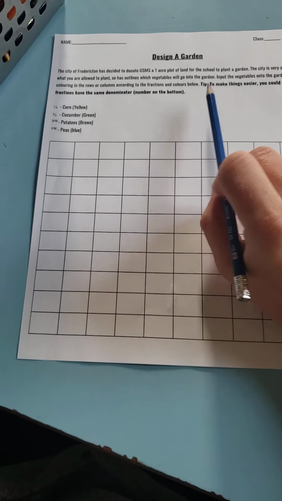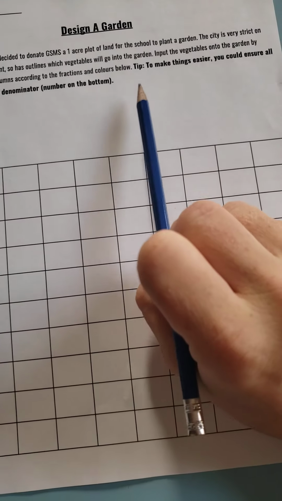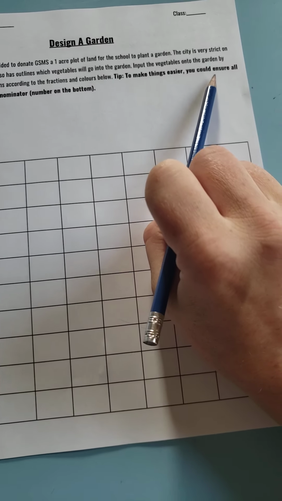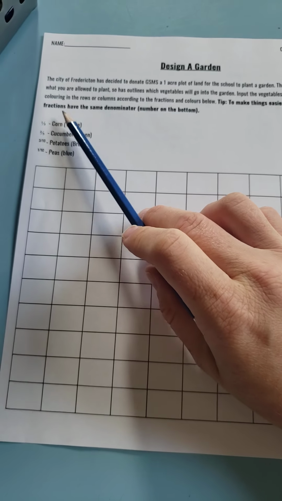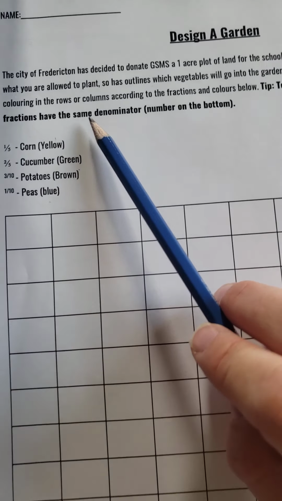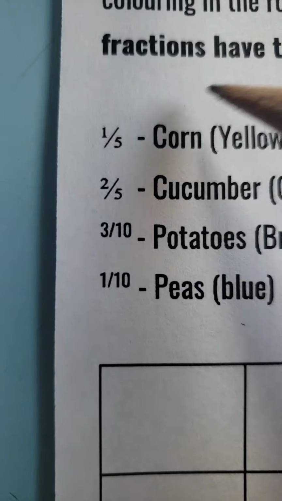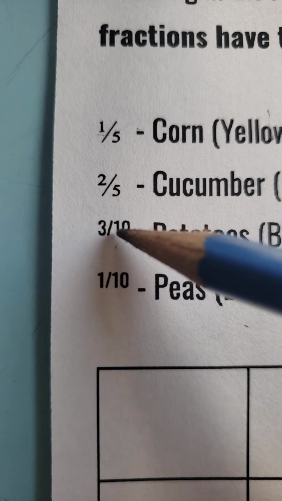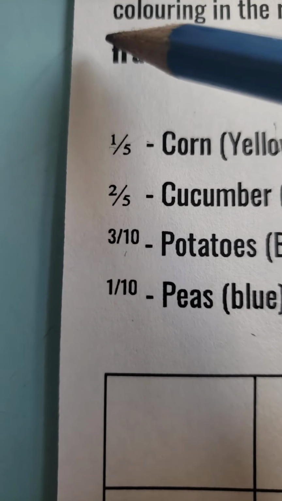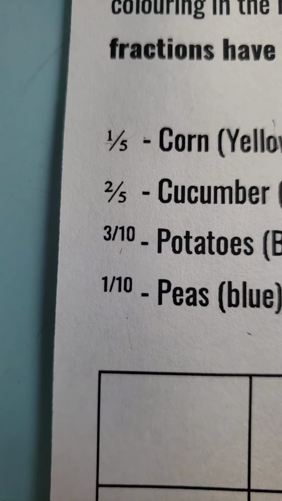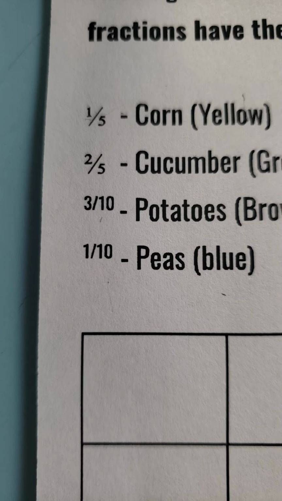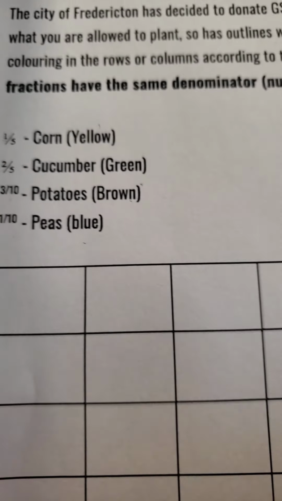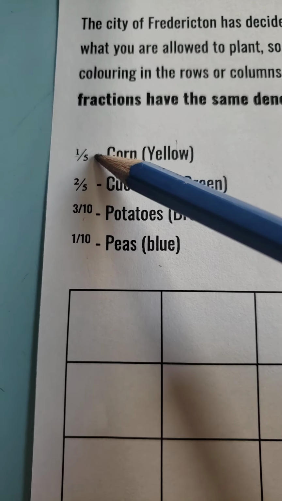Okay. So it says here, tip: to make things easier, you could ensure all fractions have the same denominator. See over here how some of them are 1/5 and some of them are over 5 and some of them are over 10. So to make it easier for yourself, you want to put them all over 10. I'm going to demonstrate how to do that with 1/5.